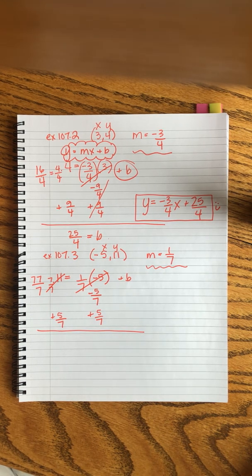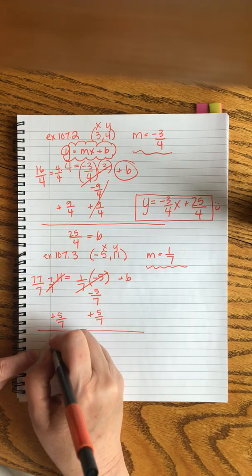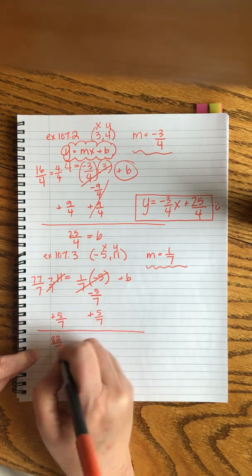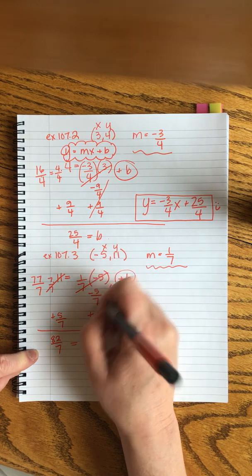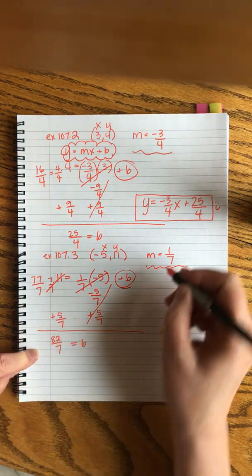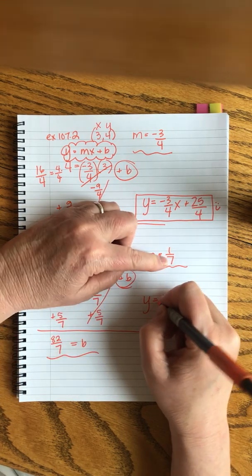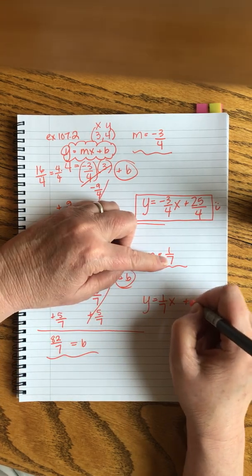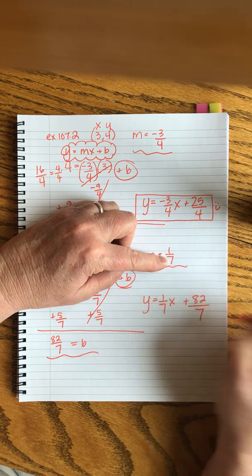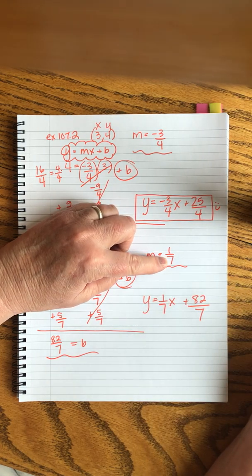Okay, I should finish this problem, shouldn't I? 82 over 7 equals, this all cancels, b. All right, so now I've got my m and my b, and I can write y equals 1 over 7x plus 82 over 7. Beautiful, right?